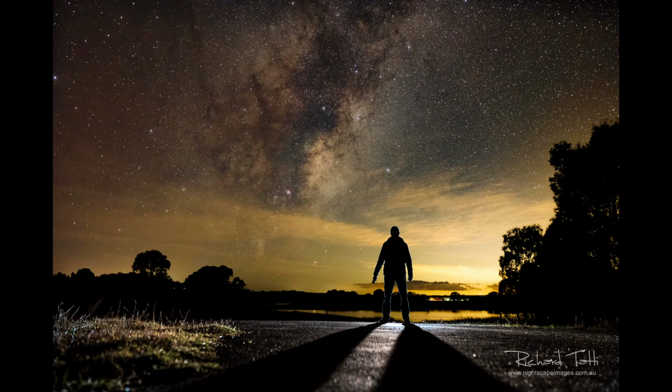Now, I talked about it before, the dreaded light pollution. I use light pollution all the time to emphasize foreground subjects. And you can see here, there's light pollution coming from a distant town down there. Now, I must emphasize straight up front here, I'm not talking about massive nuclear light pollution. I'm talking about a town that's off in the distance that's not going to kill the whole sky.